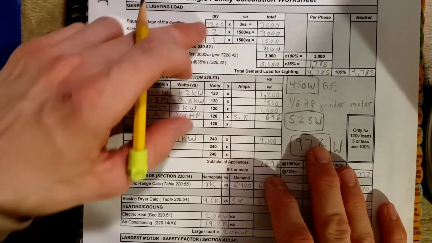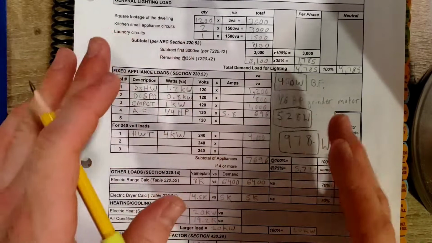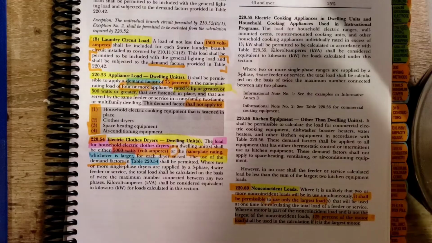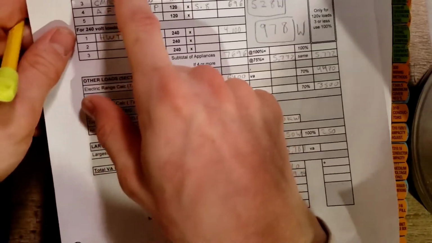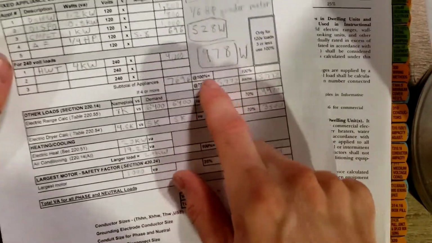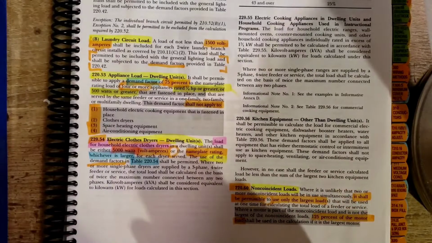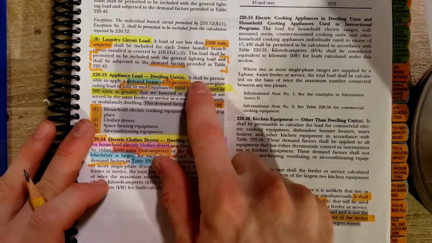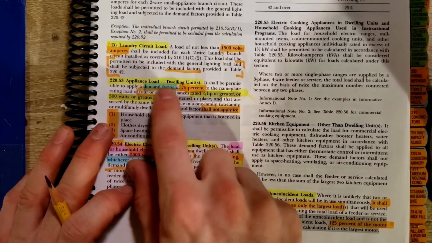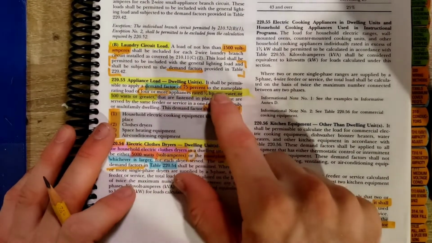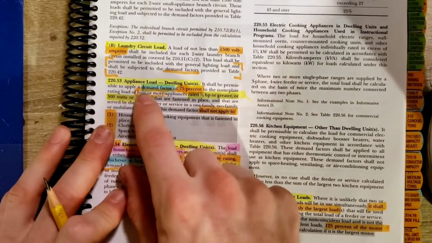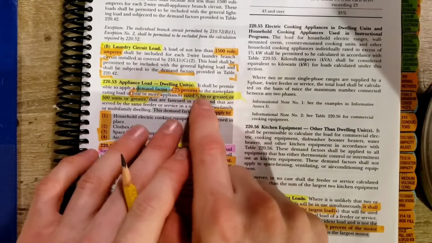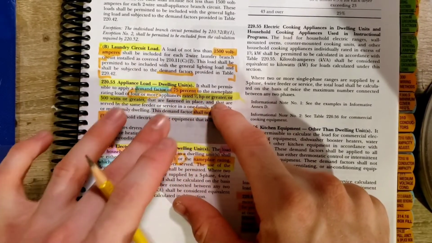And we took 2 small appliance branch circuits because in a house you have at least 2 small appliance branch circuits always, minimum. Now we can look at our appliances and how we had that 75% demand factor. Right here it says appliance load in dwelling units. It shall be permissible to apply a demand factor of 75% to the nameplate rating load of 4 or more appliances. And then here you have some gray section.